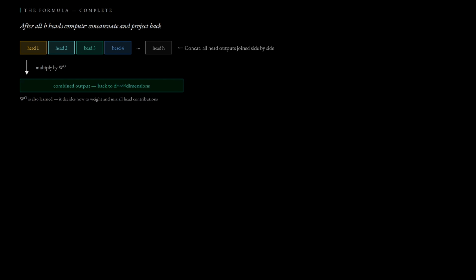WO is the output projection matrix. It has a shape of H times d_v by d_model, which means it projects the wide concatenated vector back to the standard d_model width. Critically, the output projection matrix, WO, is a trained parameter. During training, it learns which combinations of head outputs are most useful for the task.